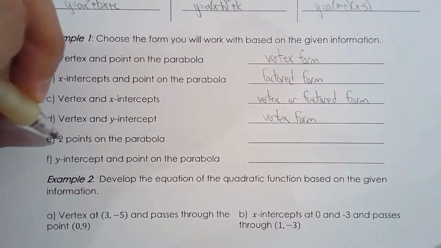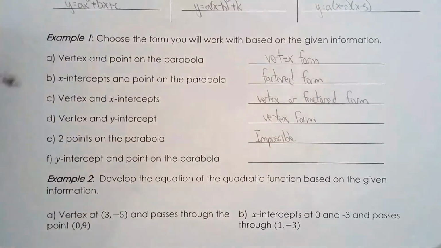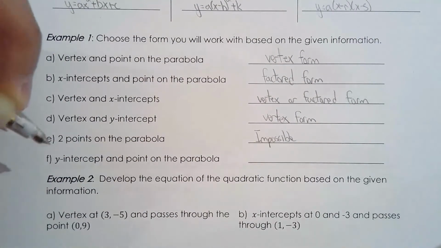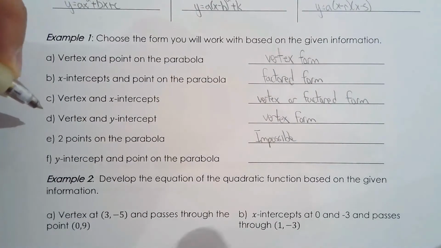What if I give you 2 points on the parabola? Impossible. You can't build the equation of the parabola if I give you 2 points, unless one of them is the vertex.